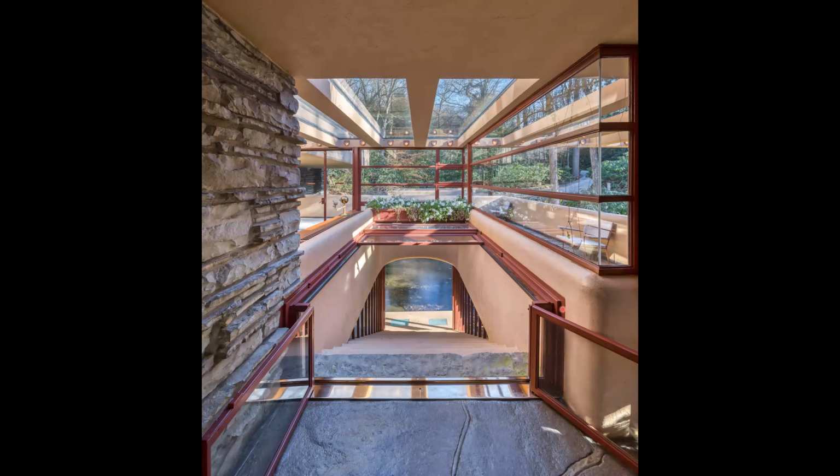Doing some research on the hatch, I read, and these are Kaufman Jr.'s words, that Kaufman Sr. was not a big fan of this. He questioned the value of the steps leading down from the inside of the living room to Bear Run, which just baffles me. I can't really imagine Fallingwater without this design feature.